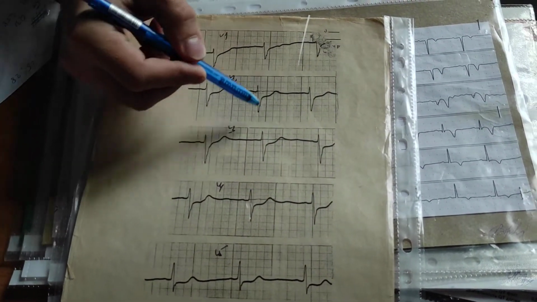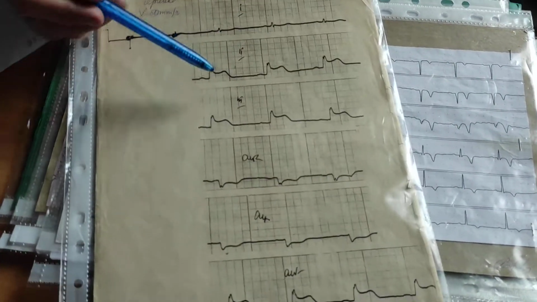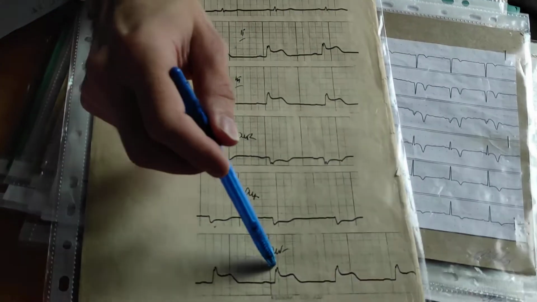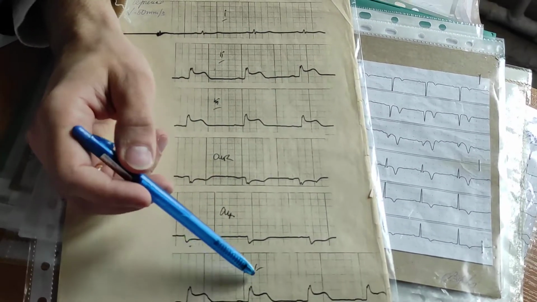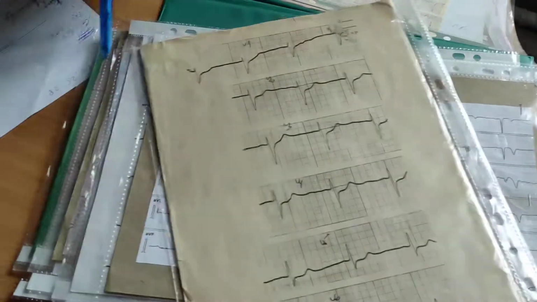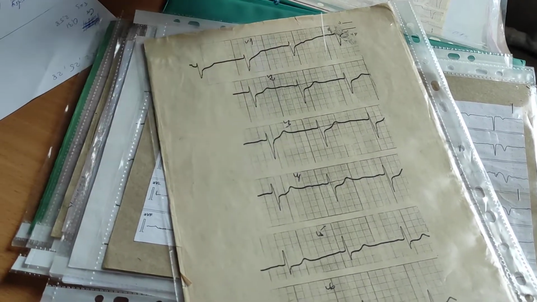Depression of ST segment in these places. Elevation of ST segment in these places. Second, third, and AVF leads have elevation of ST segment. V1, V2, V3, V4 have depression of ST segment.